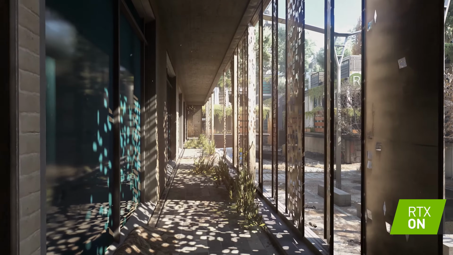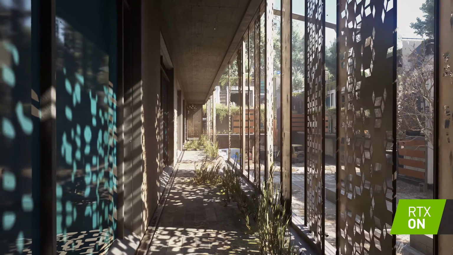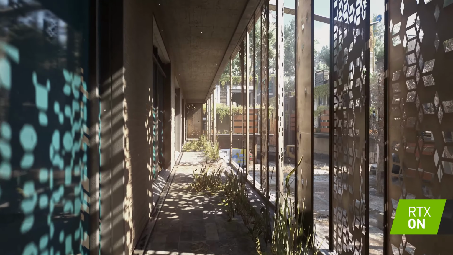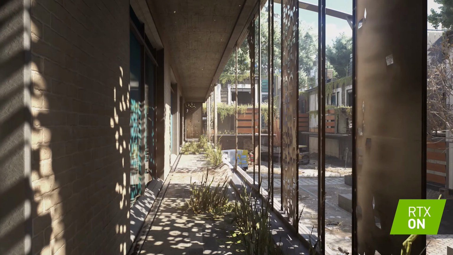Global illumination on the ceiling, specular reflections on the huge matte glass pane and open-work structure, combined with shadows and ambient occlusion, that's what makes this space look so realistic.